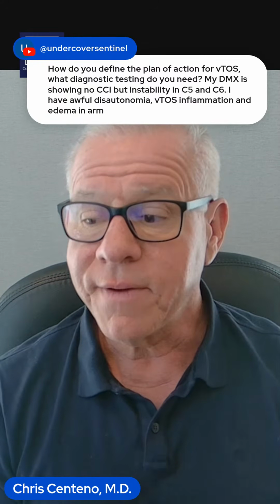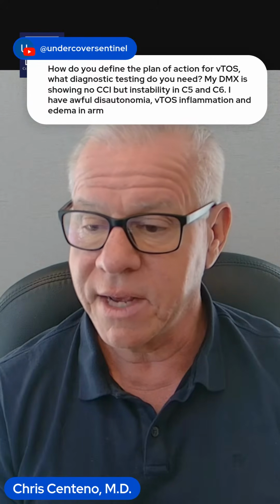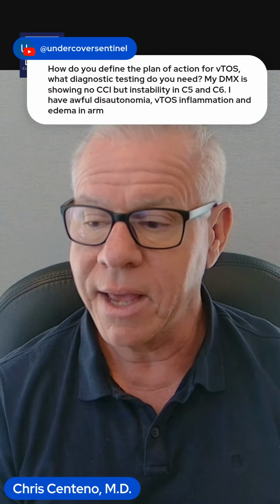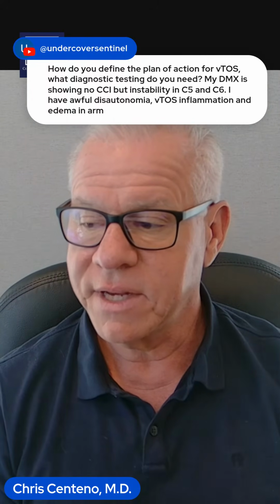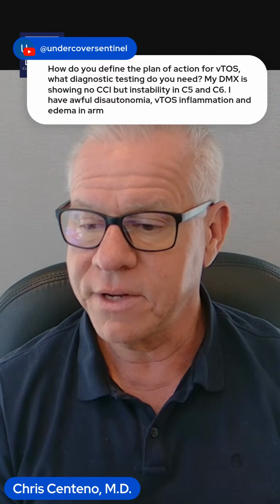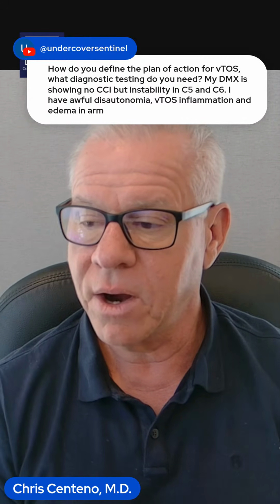Undercover Sentinel, how do you define the plan of action for vascular TOS? What diagnostic imaging do you need? My DMX is showing no CCI, with instability at C5-6. I have awful dysautonomia, VTOS, inflammation, edema in the arm.